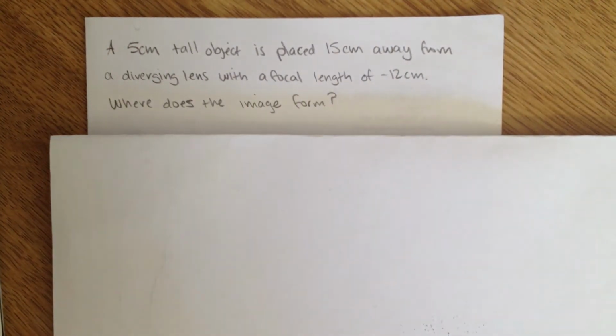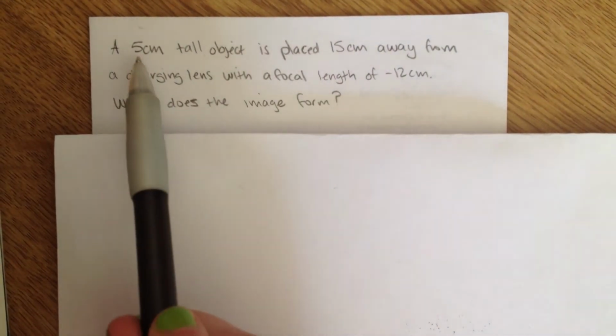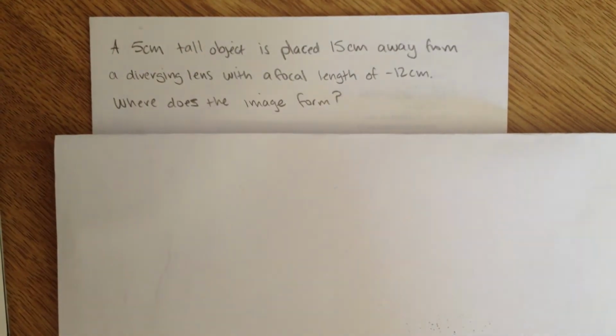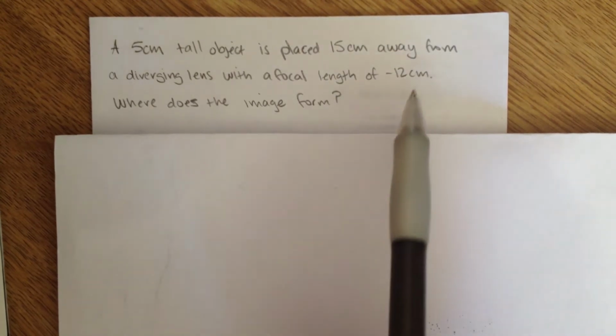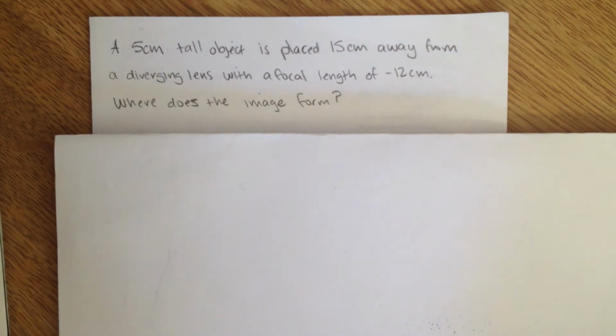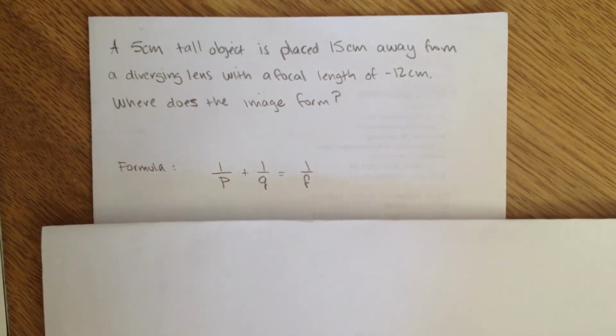This question asks: if a 5 centimeter tall object is placed 15 centimeters away from a diverging lens with a focal length of negative 12 centimeters, where would the image form? The first thing we have to recognize is that this 5 centimeters is completely irrelevant information, and that all we need to find an image distance is the focal length and the object distance.